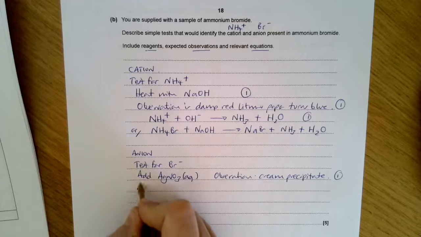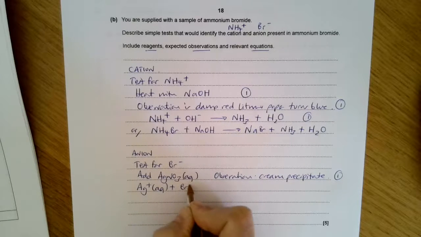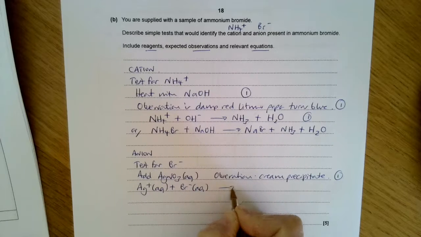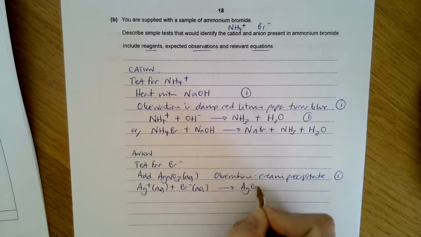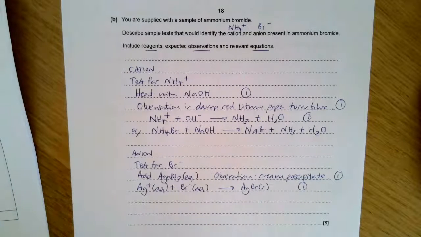Equation for that: silver ions plus bromide ions give silver bromide. Now, unusually, the mark scheme for this question, if you've had a look at it, says state symbols not required. That's very, very unusual. So I would always put the state symbols in there. If you don't put the state symbols, you don't really show what happens in the reaction.